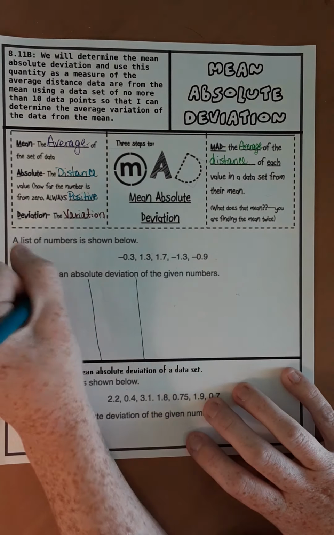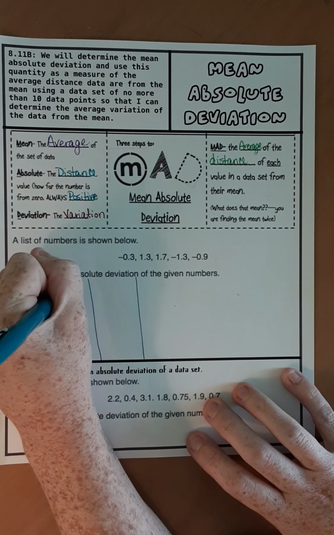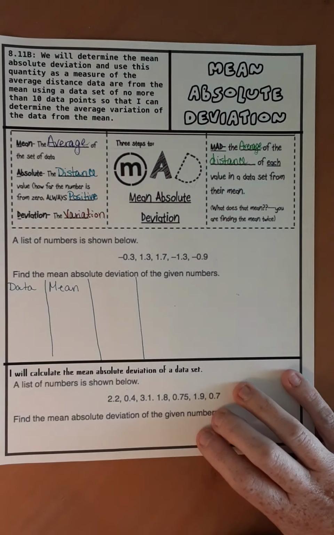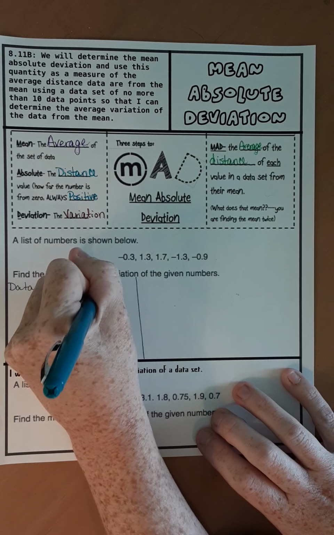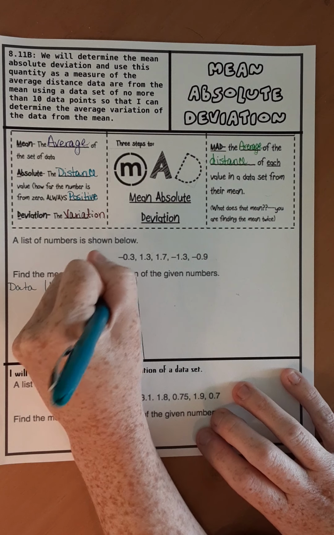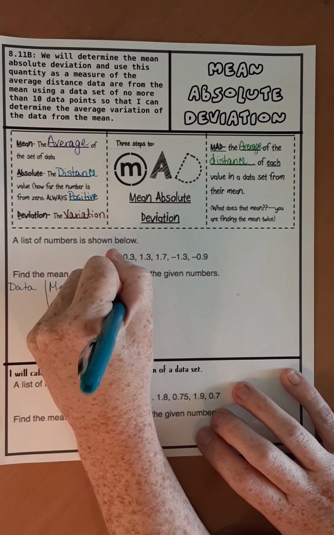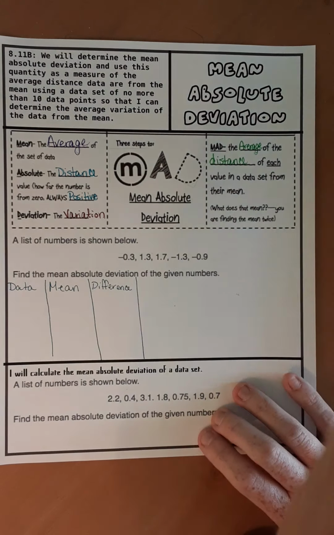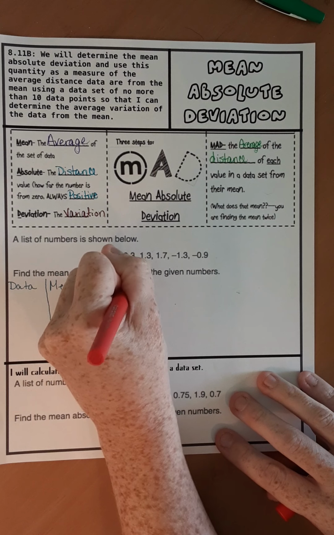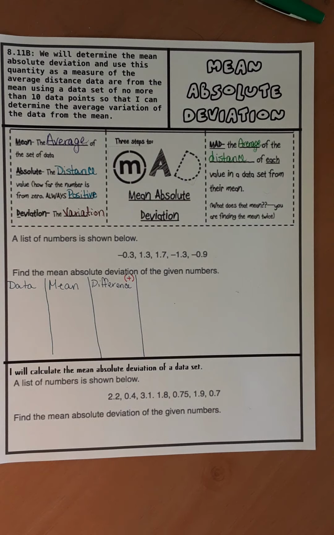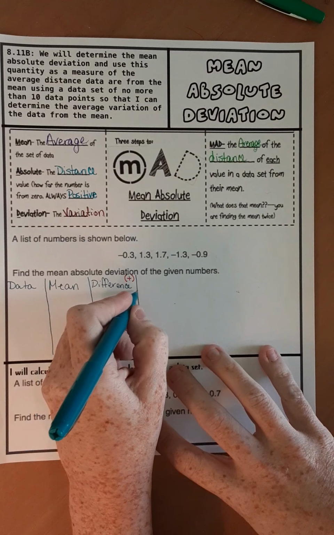The top of the second column, I want you to write the word mean. And at the top of the third column, I want you to write difference, and then put a plus sign in there, a positive sign. And I'll explain why we put a positive symbol here in a second.